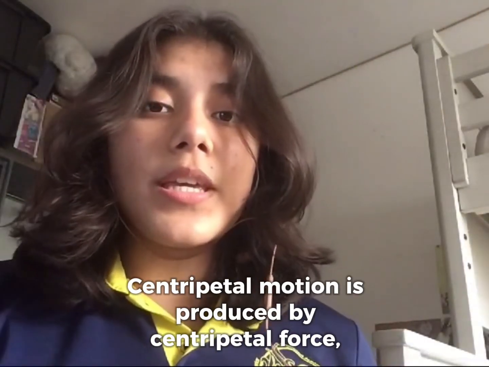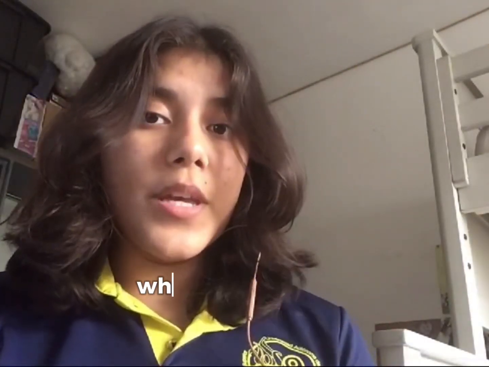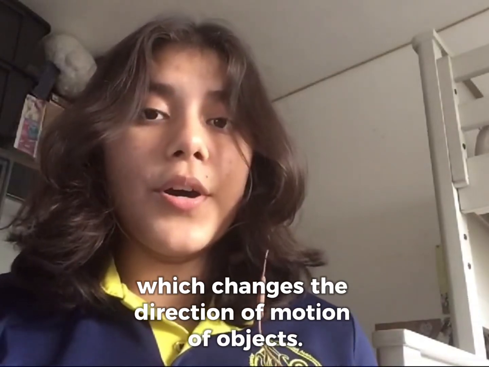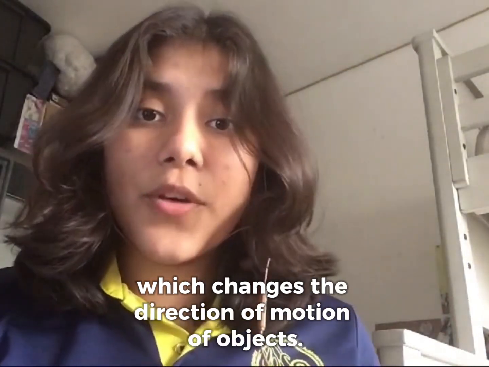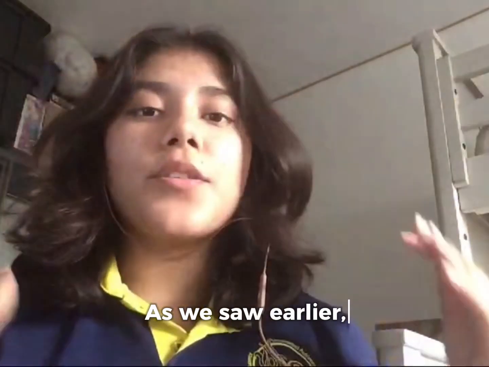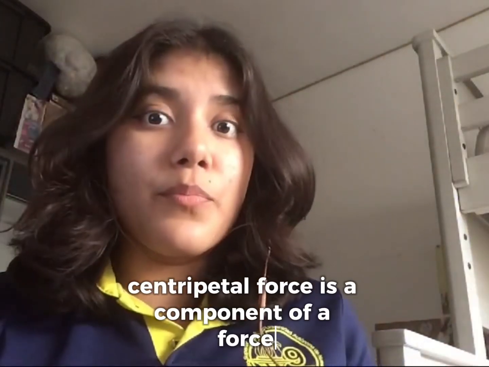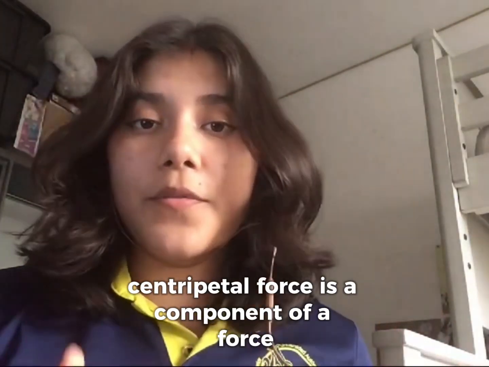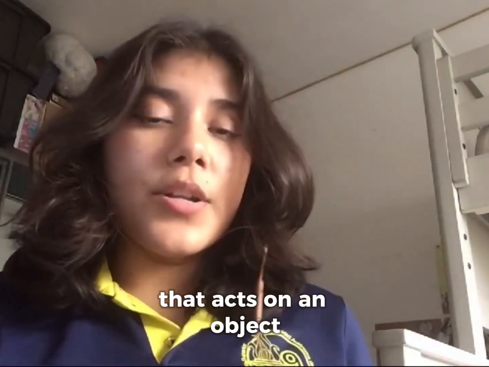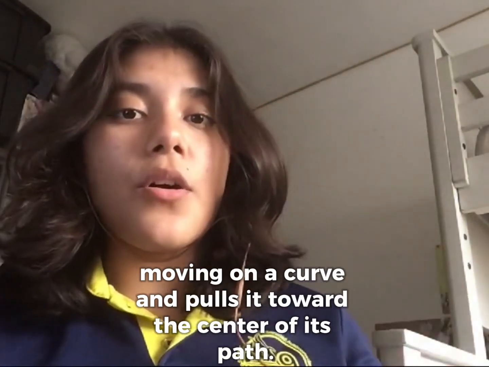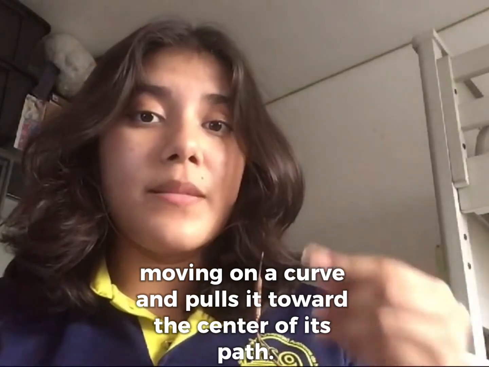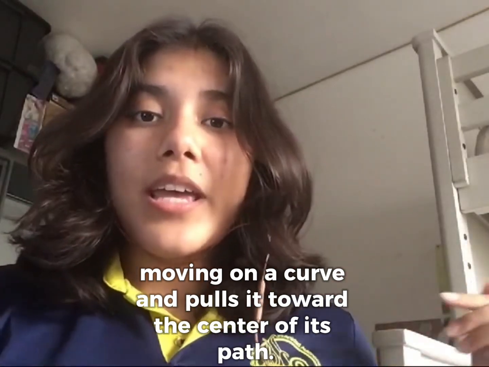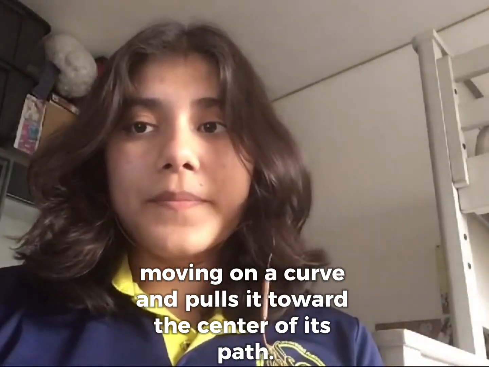Centripetal motion is produced by centripetal force, which changes the direction of the motion of an object. As we saw earlier, centripetal force is a component of a force that acts on an object moving on a curve and pulls it toward the center of the path.